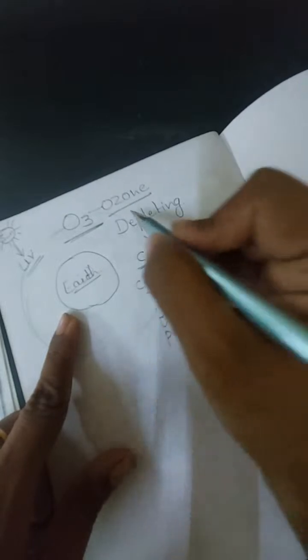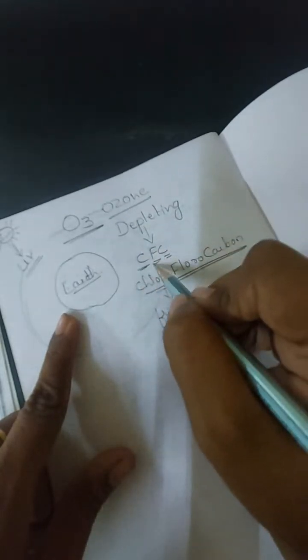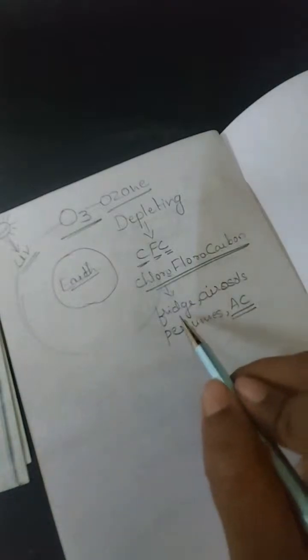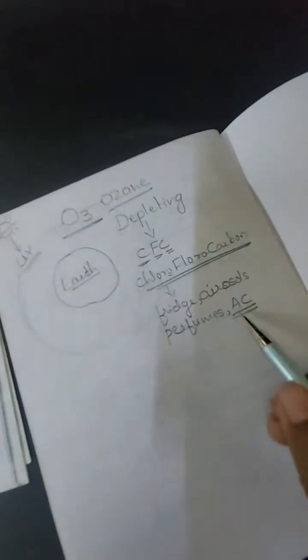From which chemical is the ozone layer depleting? One more question, that is chlorofluorocarbon. Where is the chlorofluorocarbon present? It is present in the fridge, aerosols, perfumes and AC, air condition. Yes, to protect it from the CFCs. Understood? Next one.